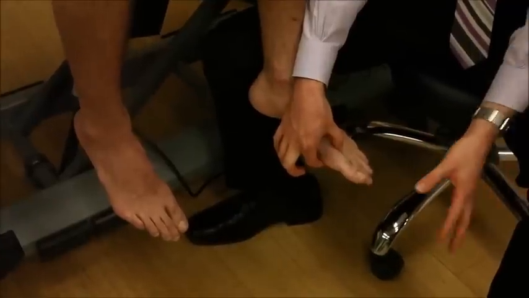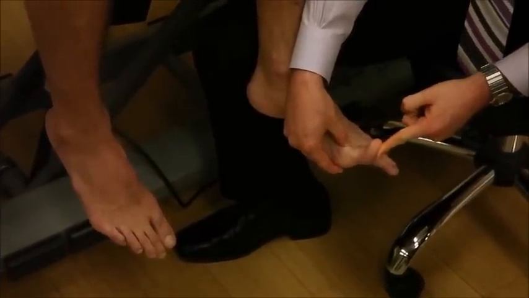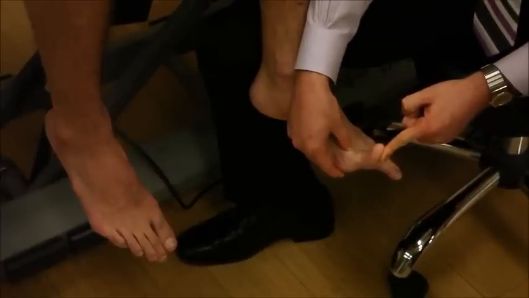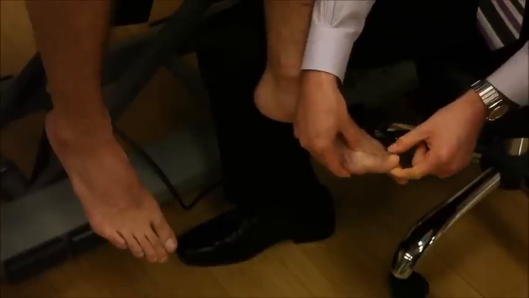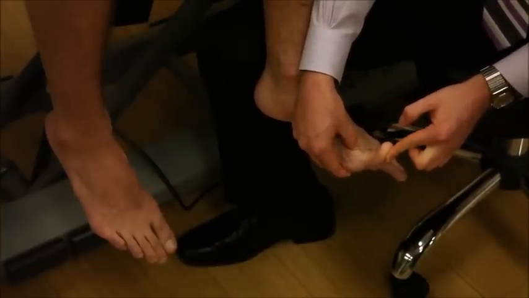The first metatarsal phalangeal joint, and see how much extension we got there. So it looks like Gonzalo's got about, I'd say about 60 degrees. Again, we got to measure this to make sure. Maximum great toe dorsiflexion needed during gait is 55 to 90 degrees.